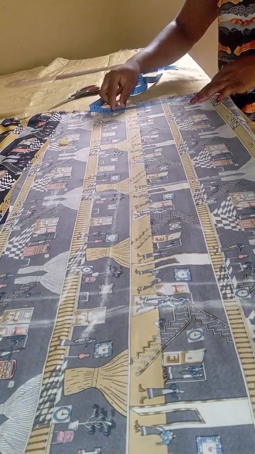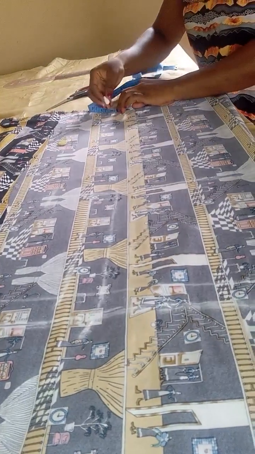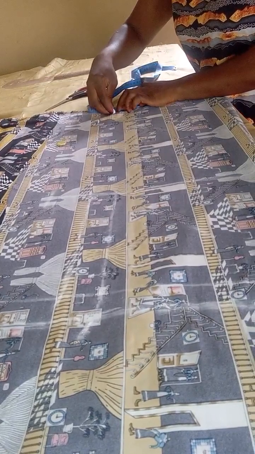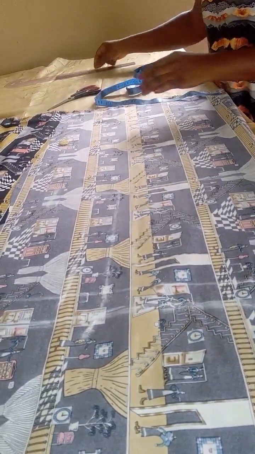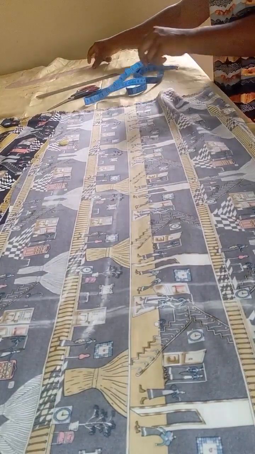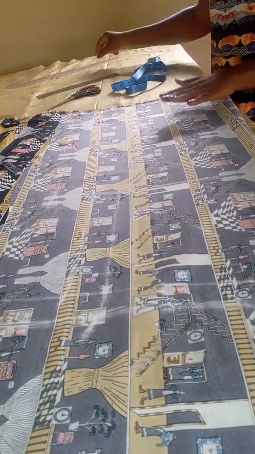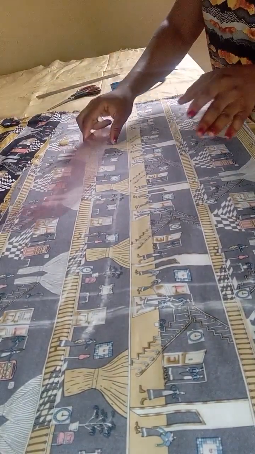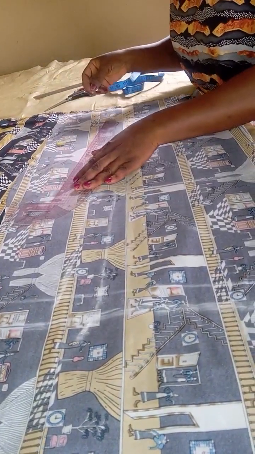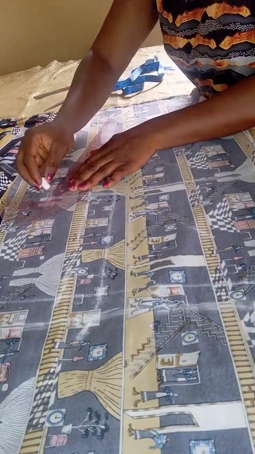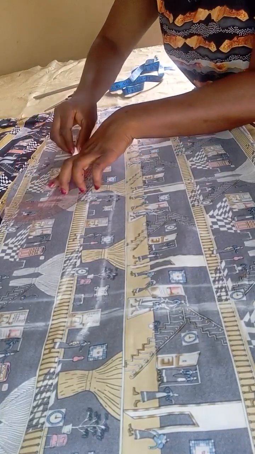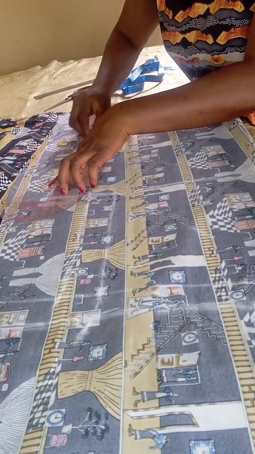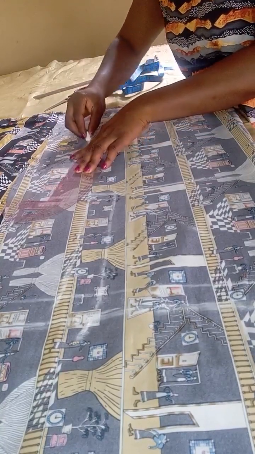So this is 11.5 here. I will not be needing our knee measurement because this is elastic band trouser and it is a knicker. So I'm extending from the crotch depth to the knicker length.